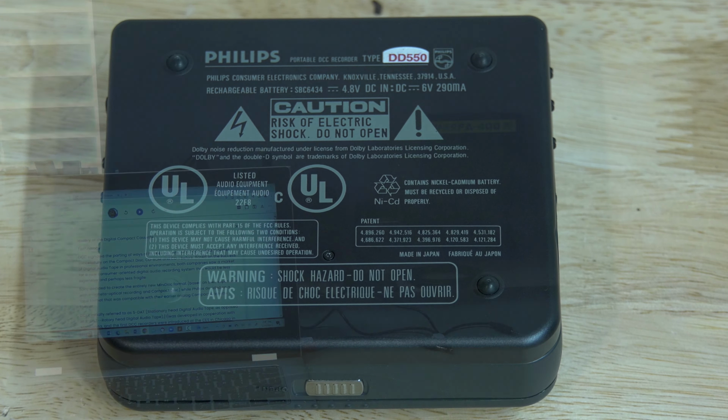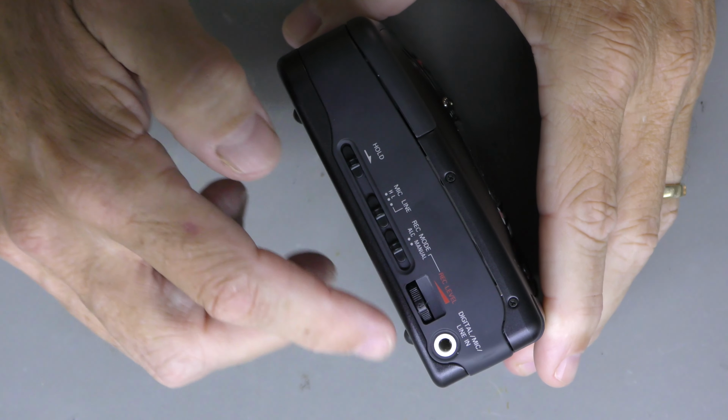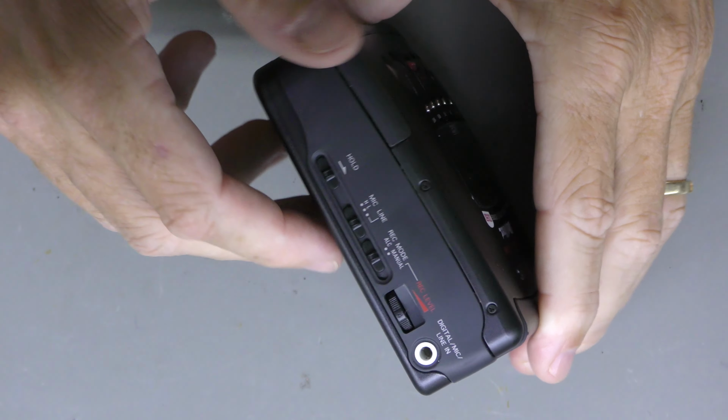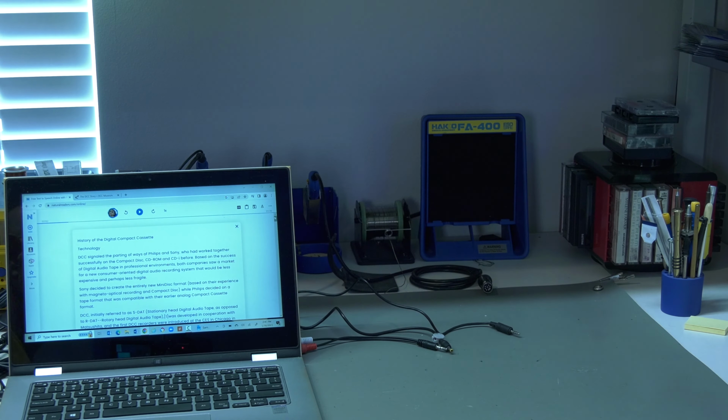According to the manual, we will be using the line in, put it to ALC, online, and then of course the line out to the speakers.